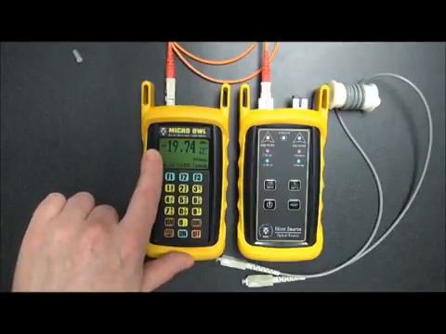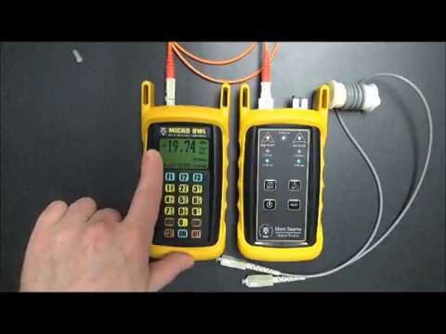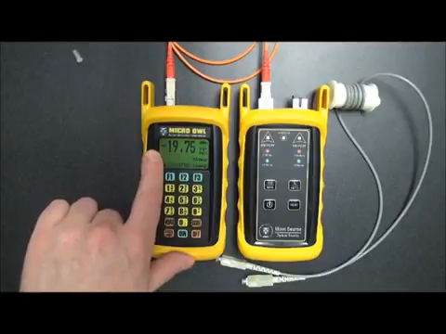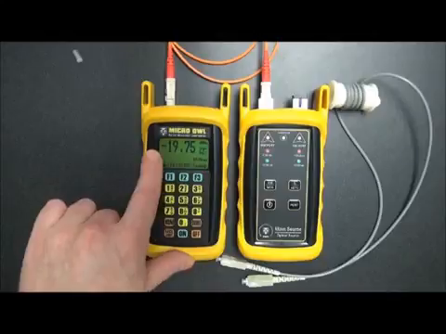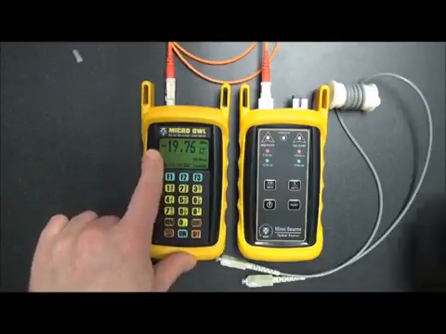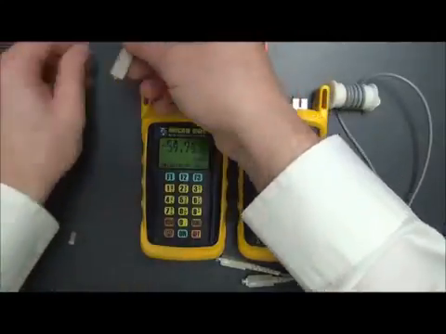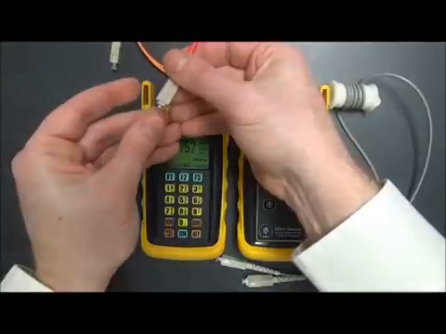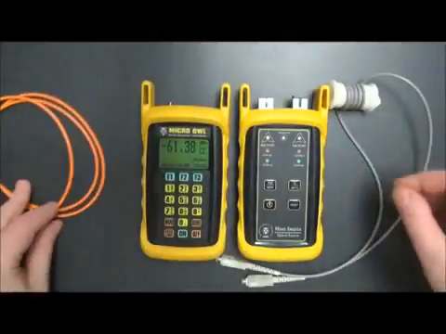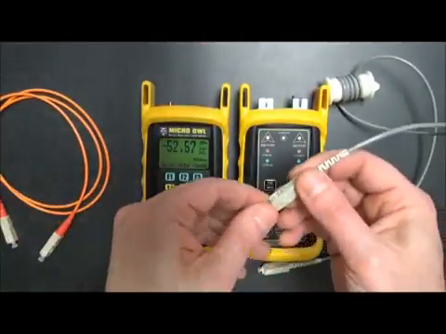Now, the reason that this power level is a little bit higher than our reference or our calibration level is because this is a straight cable. It's not wrapped around a mandrel. But what we've proven here is that this cable is okay to use, so we can disconnect it from the testers, put the dust caps back on, set it aside, and then we will check the mandrel wrapped cable.